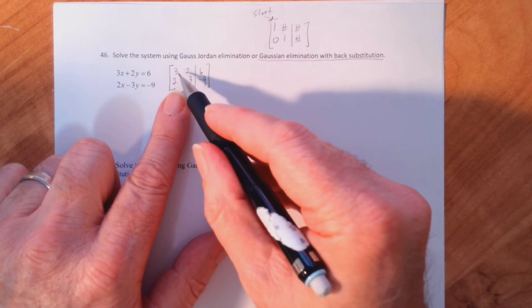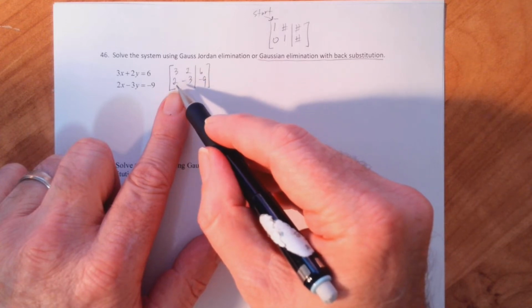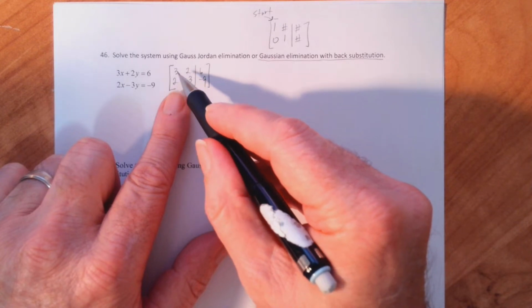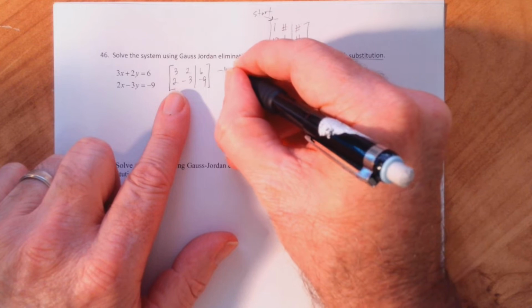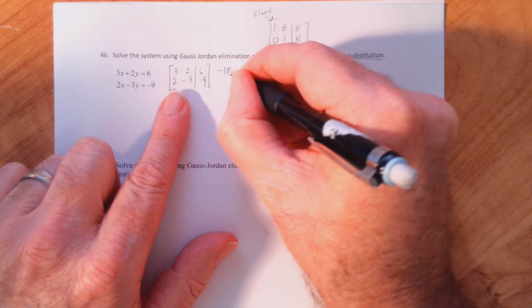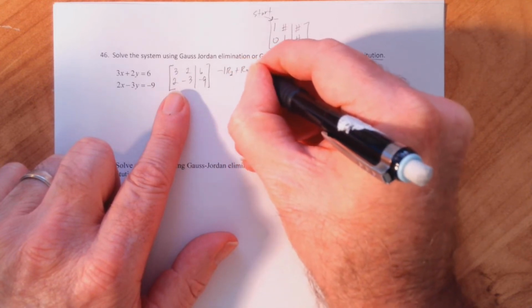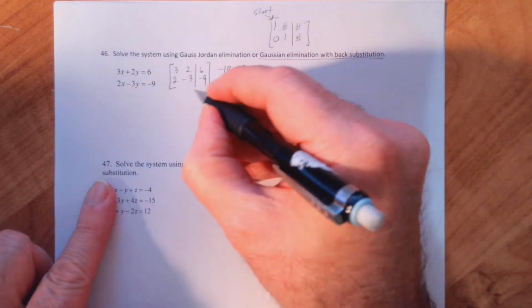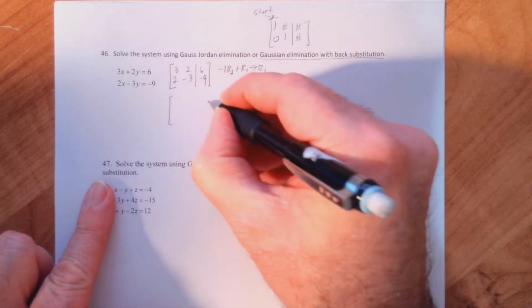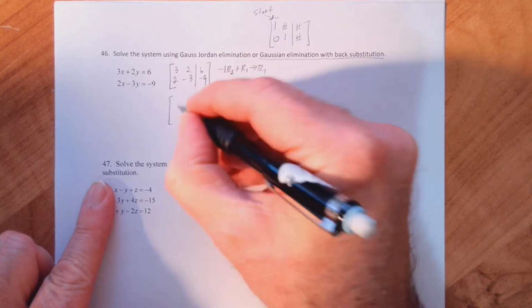The easiest way to get a 1 there is just multiply the second equation by negative 1. And if you add negative 2 to 3, you'll get the 1 you need. So we're doing negative 1 times row 2. We're going to add that to row 1, and that'll become the new row 1. It's a little different than some of the others we've done, but that would be the easiest way.